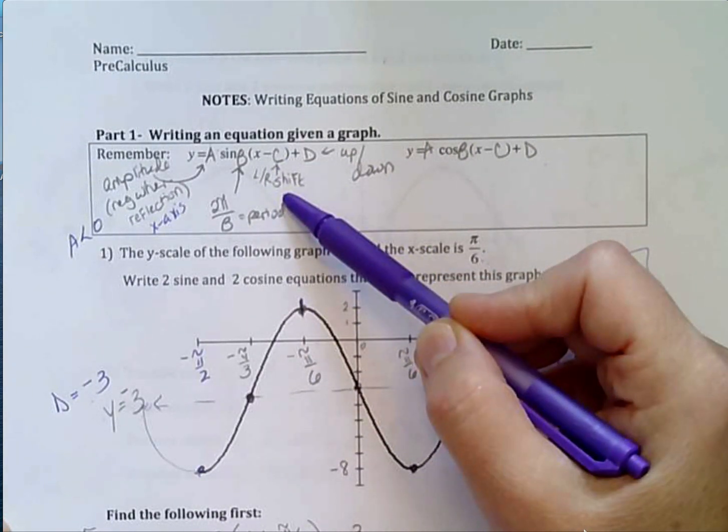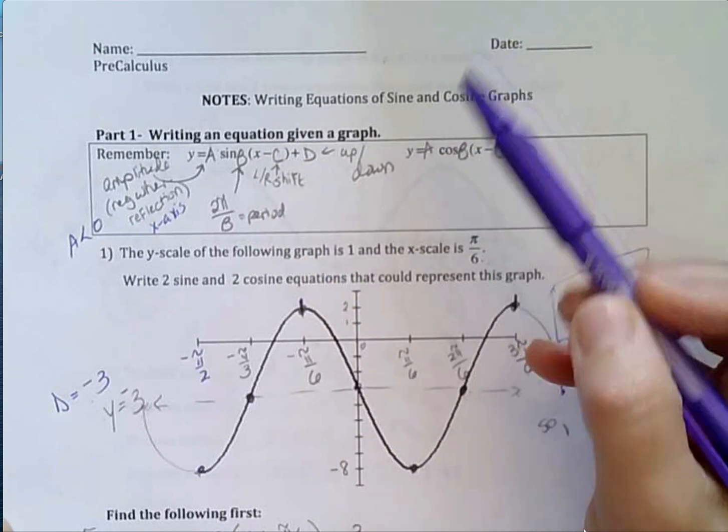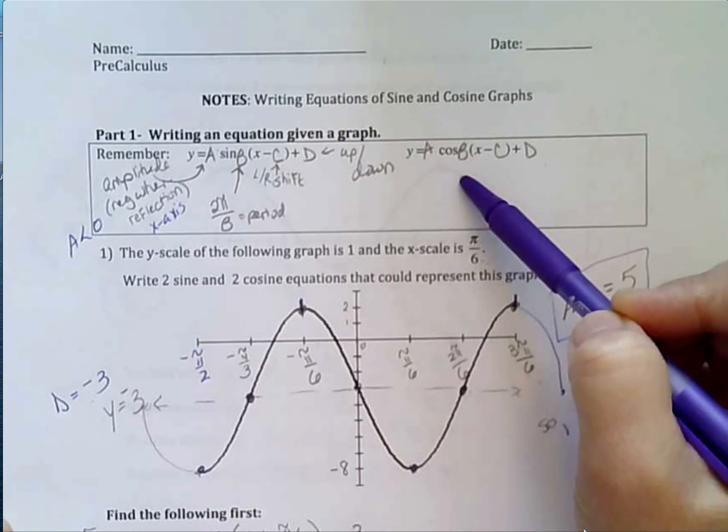C with the x is your left and right shift. Remember, it goes the opposite direction as the sign. And D is your vertical shift, up and down. It's the same exact thing for cosine.